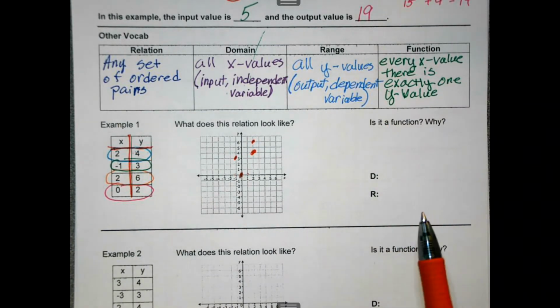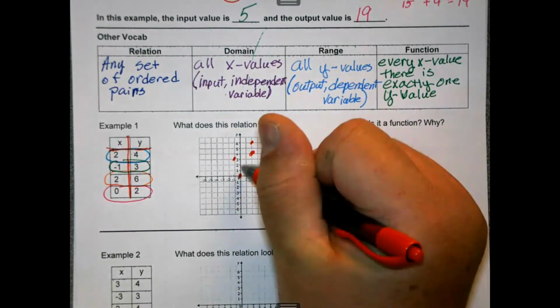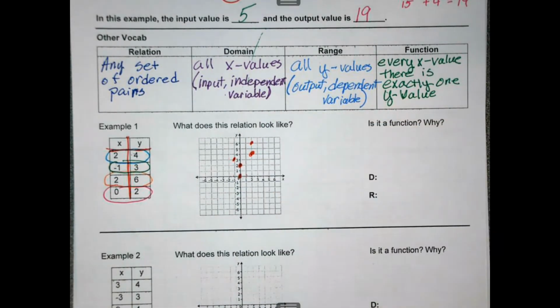Yes, Spencer. You said 0, 2. That looks more like 0, 0. Oh, that is 0, 0. It should be 0, 2. Sorry. Thank you. Okay. Yeah, I need to wipe that out.